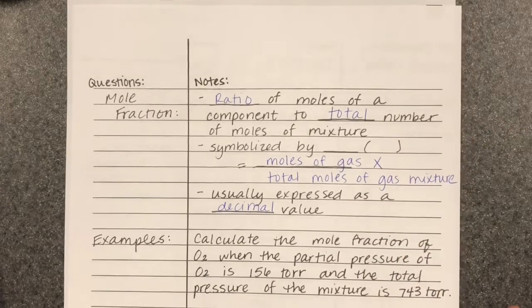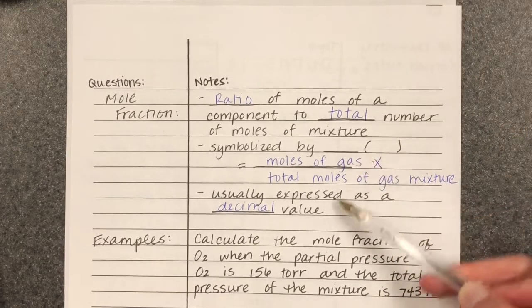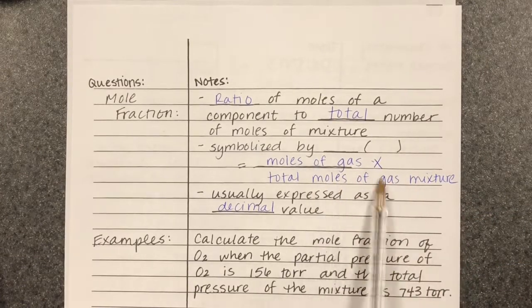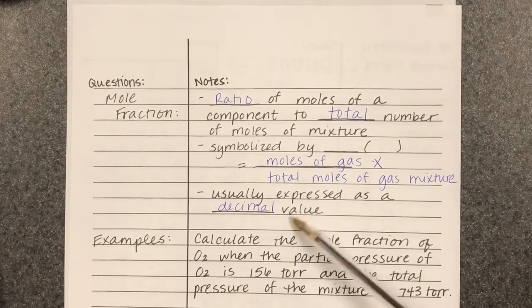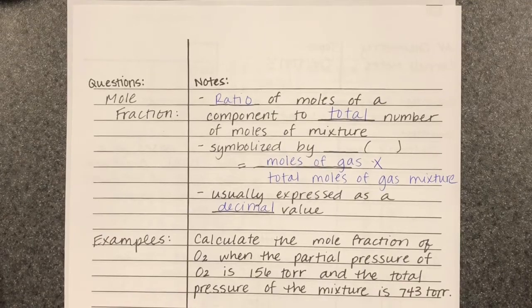It's a lot like percentage. It's like the part that's made up of one gas divided by the total number of moles of the mixture. It's just that we're not going to multiply it by 100 at the end. So it's expressed as a decimal value. We keep it as a decimal because often it's used to determine the amount of a mixture that is made up of a component. So we often use it to multiply.